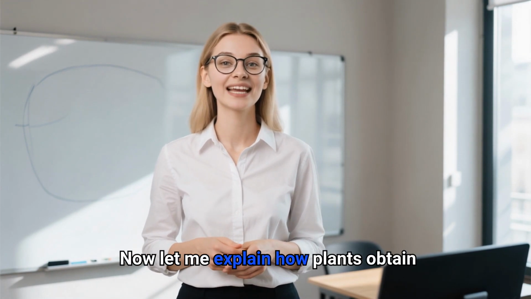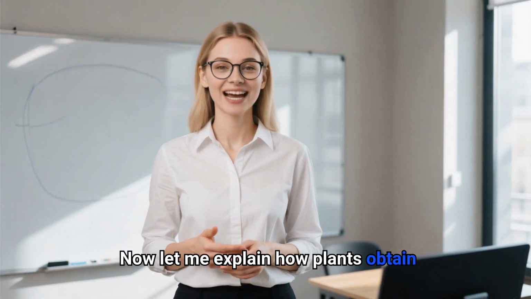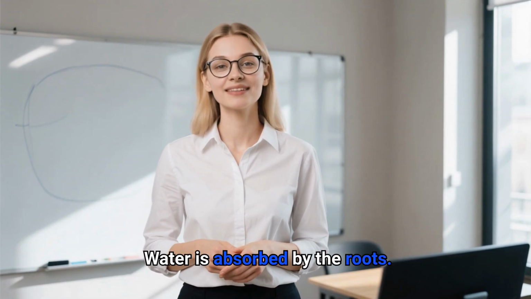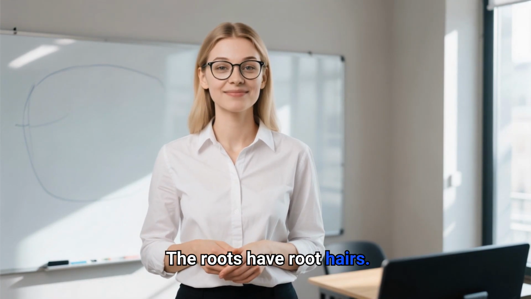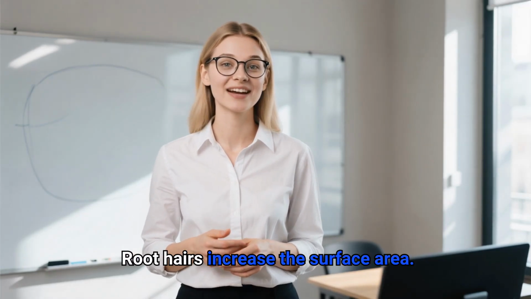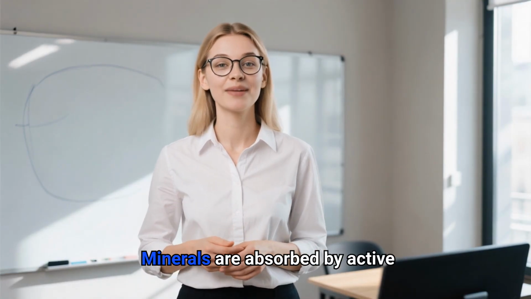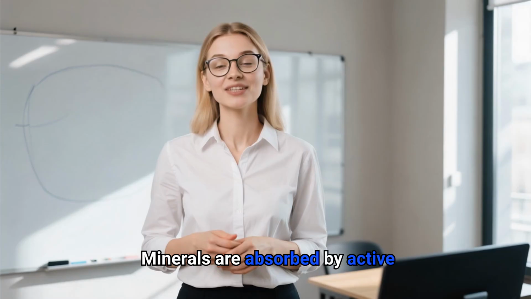Now, let me explain how plants obtain water and minerals. Water is absorbed by the roots. The roots have root hairs. Root hairs increase the surface area. They absorb water by osmosis. Minerals are absorbed by active transport.